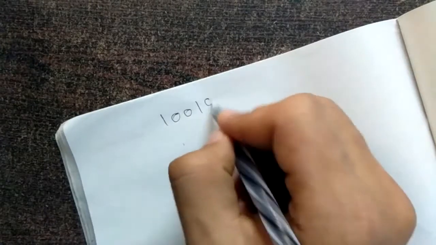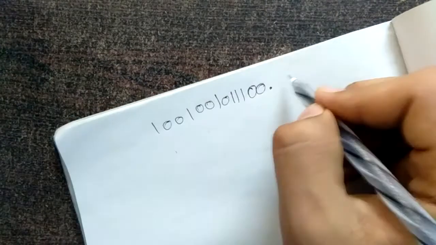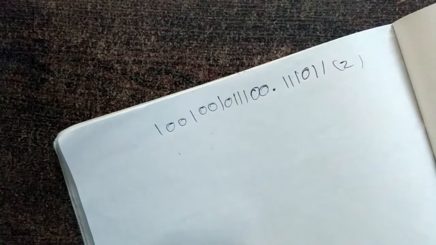Now let us consider that I want to convert a given binary number, let us say this is my binary number, into hexadecimal.